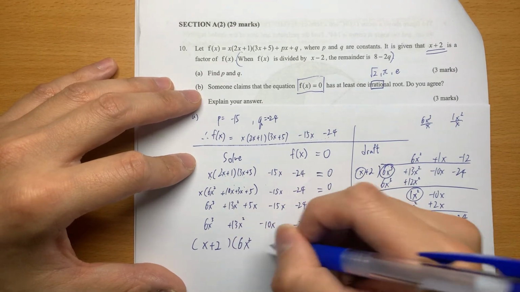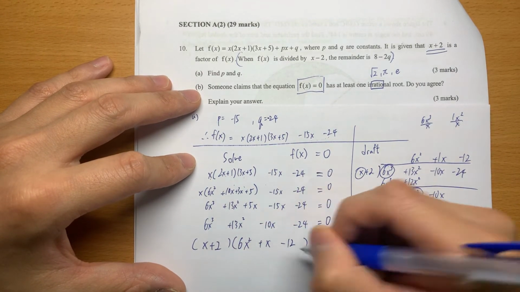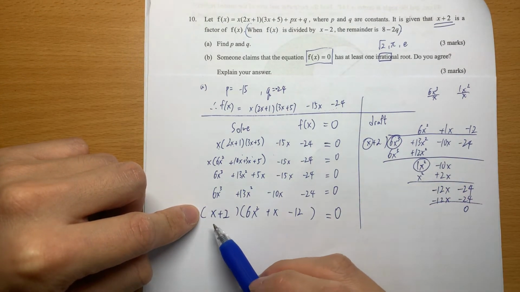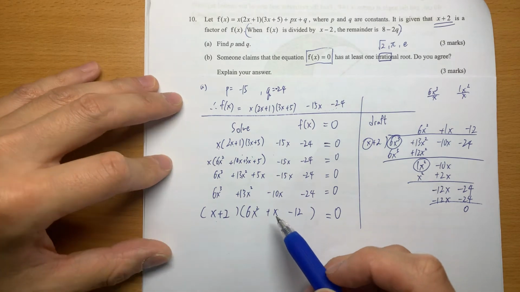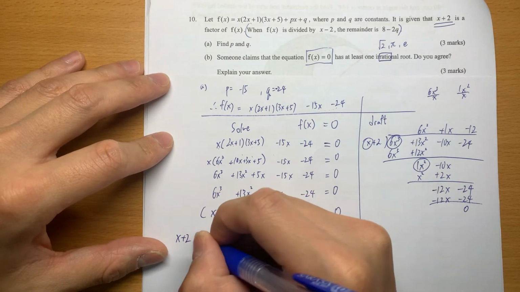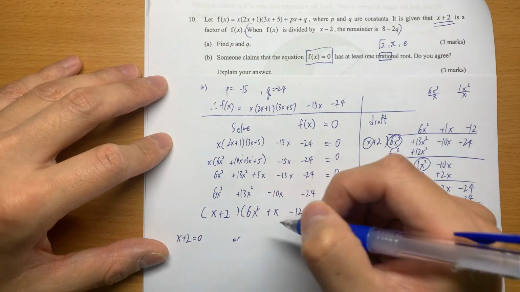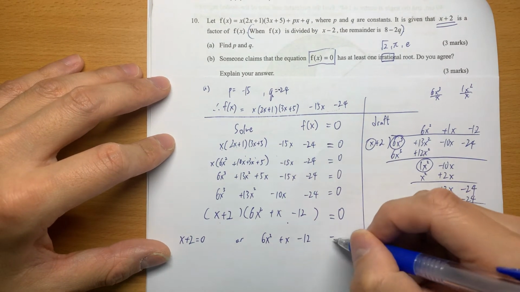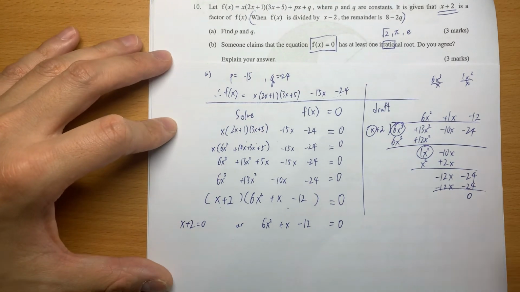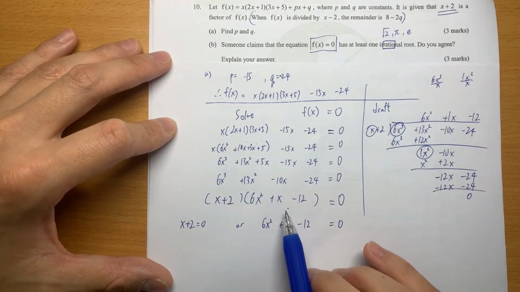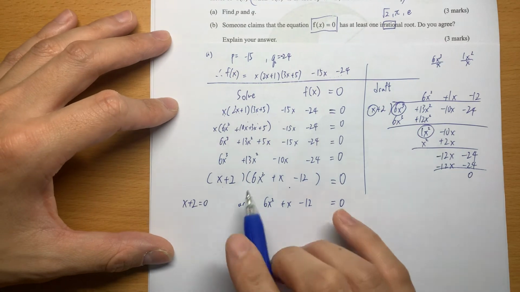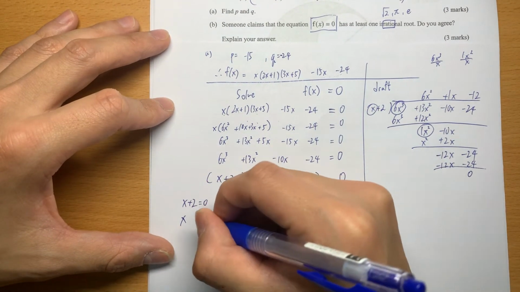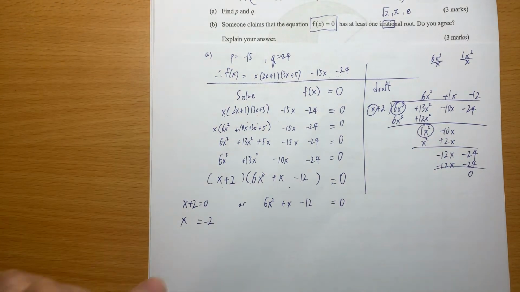So 6x squared plus x minus 12 is equal to 0. If we successfully write something times something equal to 0, which implies the first factor equal to 0. If not, then another factor should equal to 0. This is called the zero product rule, because it's impossible that both of them are not 0. At least one of them must be 0 to lead to this result. So x is equal to -2. This is rational.